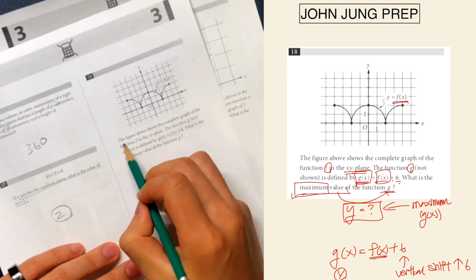And what's the maximum value of f of x? It's going to be 2. Like that's the highest point for this graph, right? But if they're shifting it vertical shift up by 6, then our maximum value is going to be 8 because it's 2 here. And if you up it by 6, then it's going to be 8. Therefore, the maximum value of function g is going to be 8.